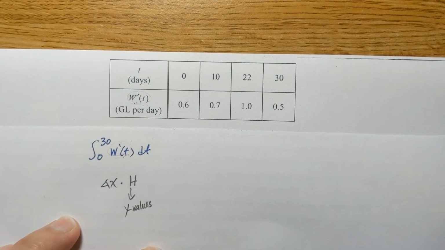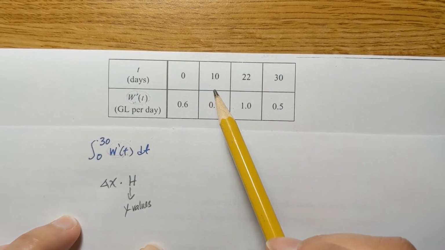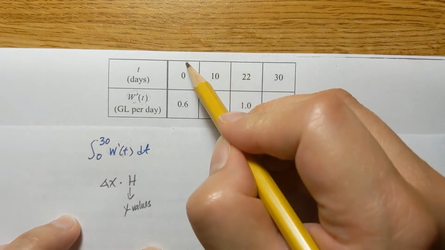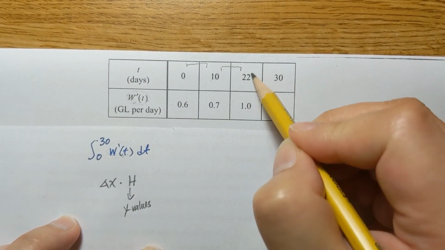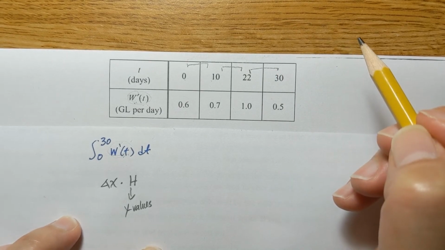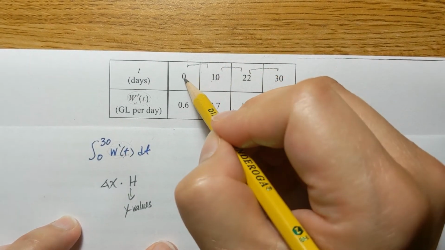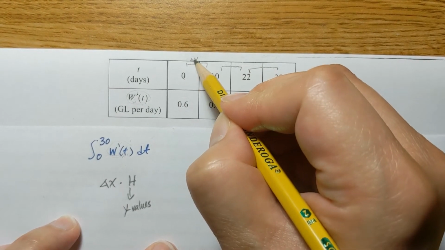Now we're going to see what the 3 intervals given to us are. 0 to 10 will be the first one, and then 10 to 22 will be the second one, and then 22 to 30 will be the third one. So now delta x, so you subtract, okay?